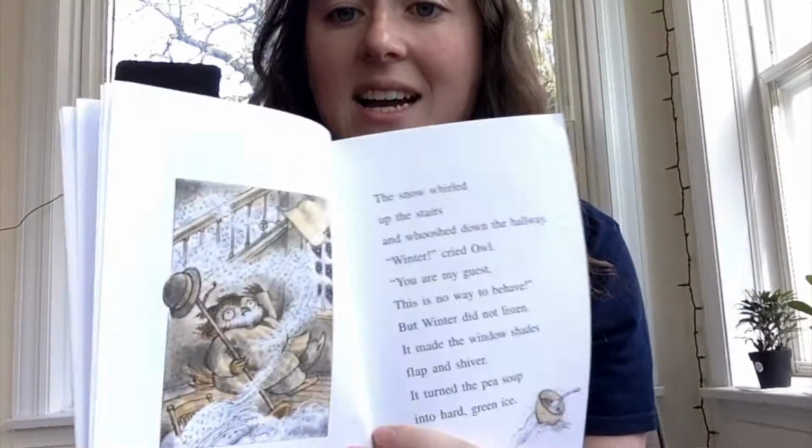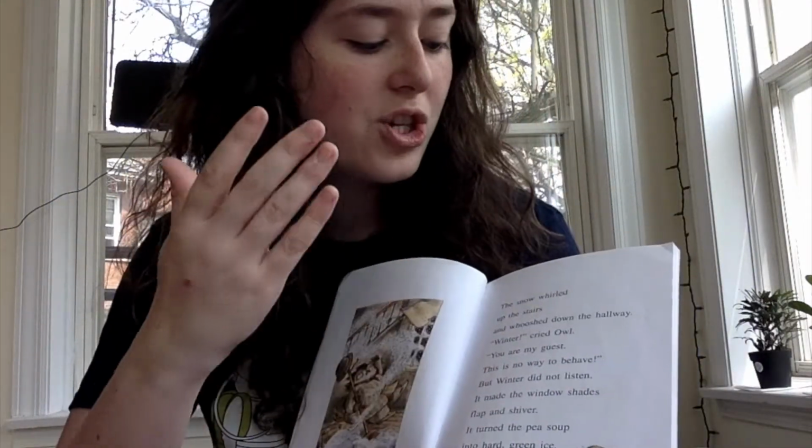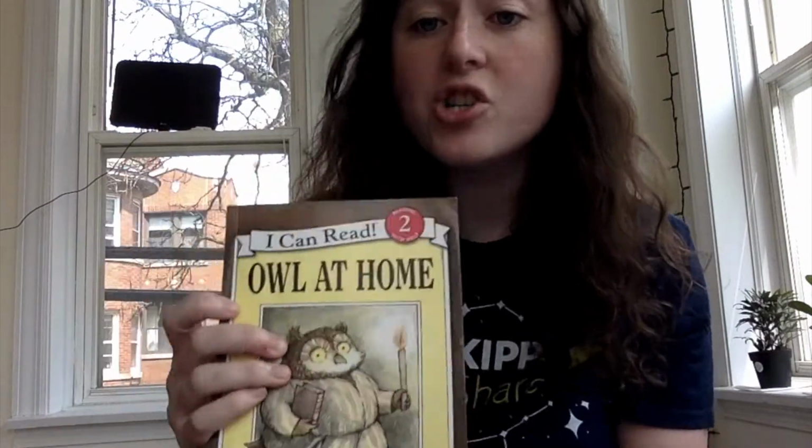Wow, so some really dramatic words there that the author used to describe the wind and winter, right? Whooshed and whirled and pushed Owl against the wall. All right, so that's book number 1. Let's take a look at The Wind and Brave Irene. This is another one that we keep coming back to because of how the wind acts. It's also very dramatic, right?